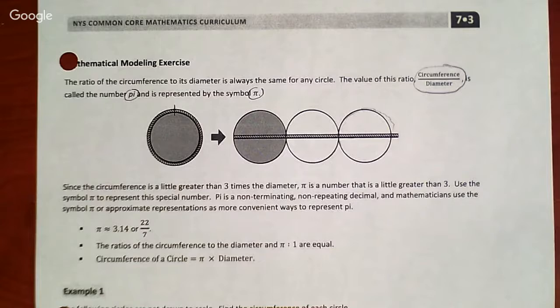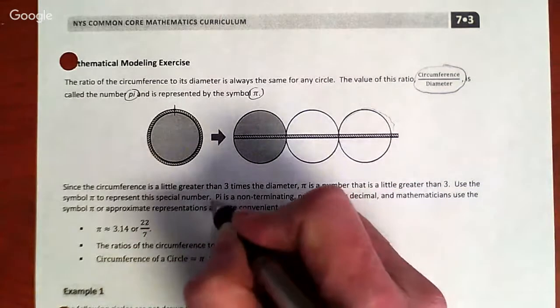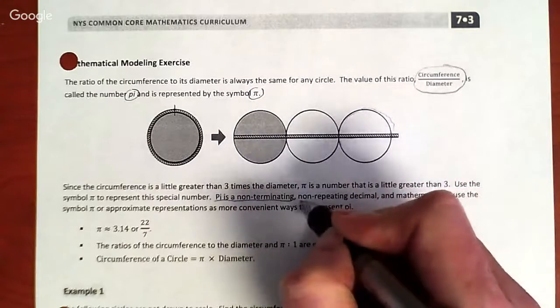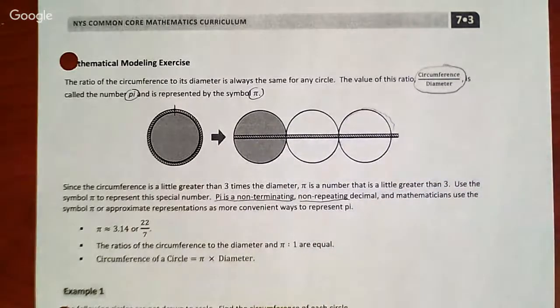So since the circumference is a little greater than 3 times the diameter, pi is a number that is a little greater than 3. We use the symbol pi to represent a special number. Pi is a non-terminating and non-repeating decimal.